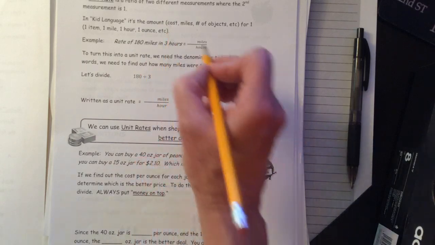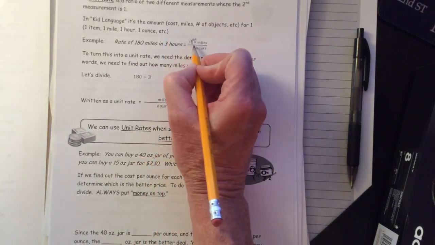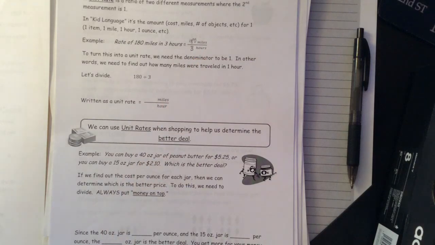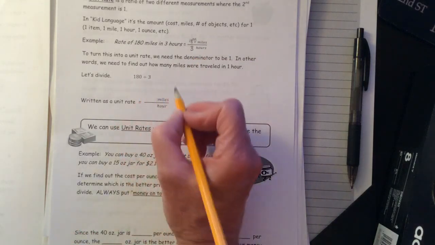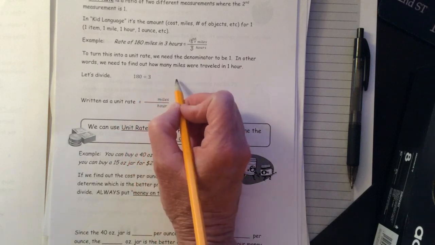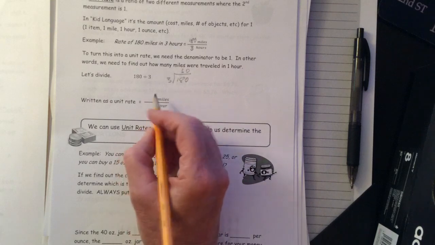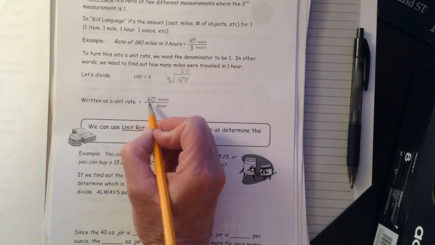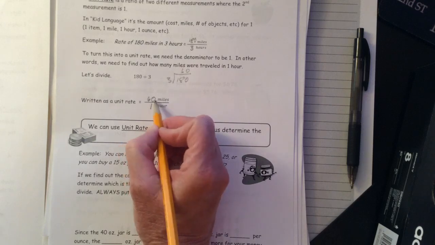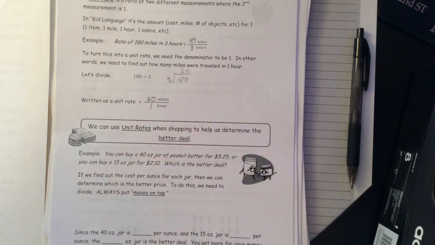So you would have 180 miles in 3 hours. So the unit rate would be, we need to divide. 180 divided by 3 would be 60. So our unit rate is this person would drive 60 miles per hour.